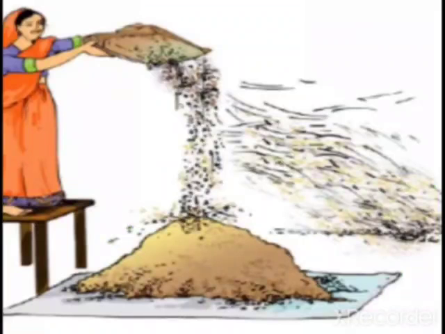The method used to separate chaff from the grain by wind or blowing air is called winnowing. The mixture of chaff and grain is taken in a winnowing basket. The farmer stands at a higher level and lets the mixture fall to the ground. The grain, being heavier, falls almost vertically, whereas the lighter chaff is carried away by the wind and forms a separate heap away from the grain.